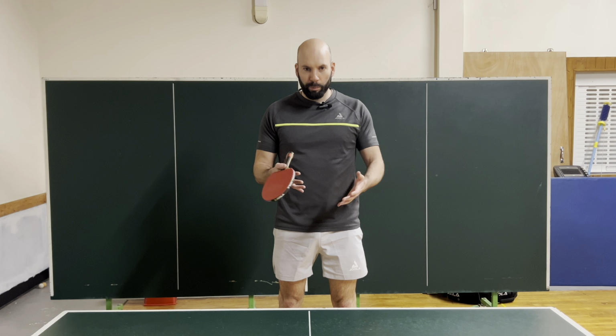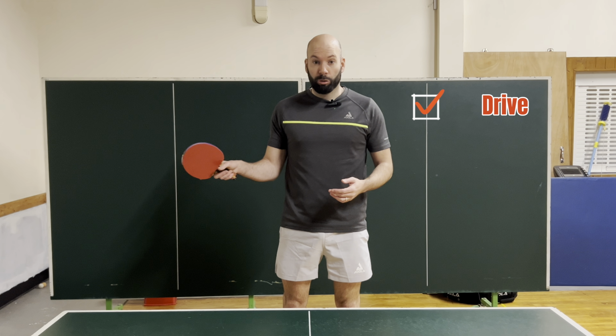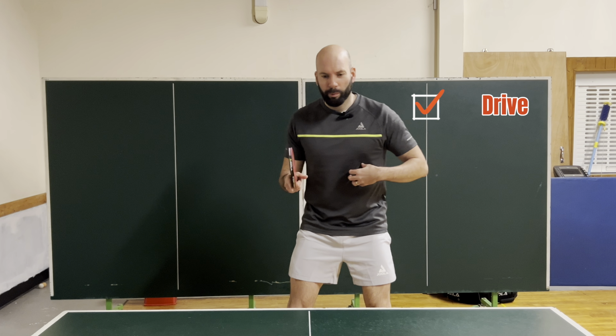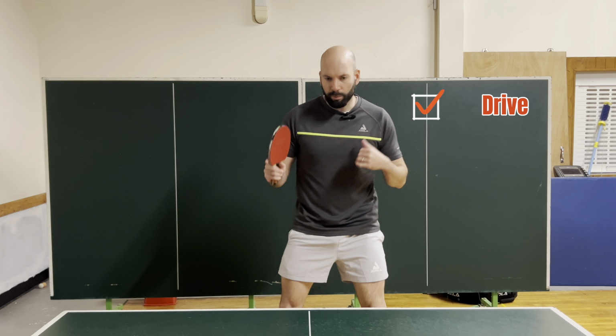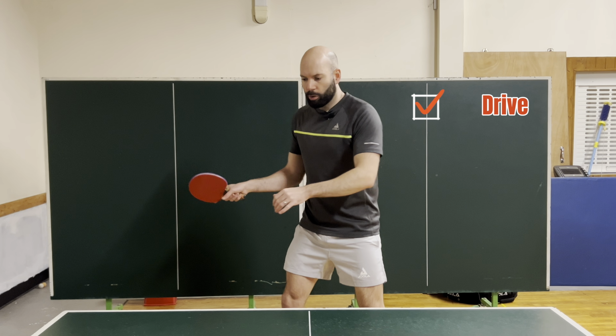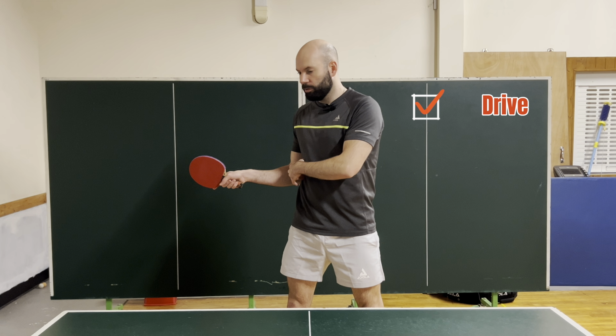Okay, so that's how I would go around developing a basic shot. I would start with a drive to begin with, where we're hitting more of the back of the ball, where we're incorporating a little bit of a twist with the shoulders and the waist, perhaps a little bit of leg too. Trying to make contact slightly in front of the body and not to the side.